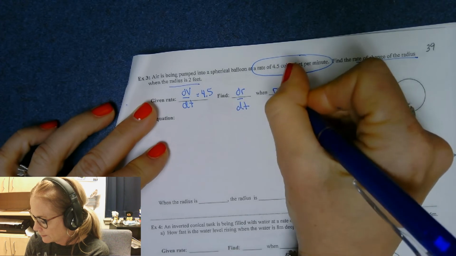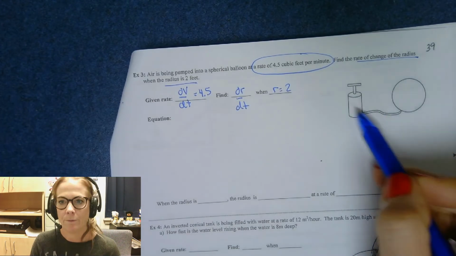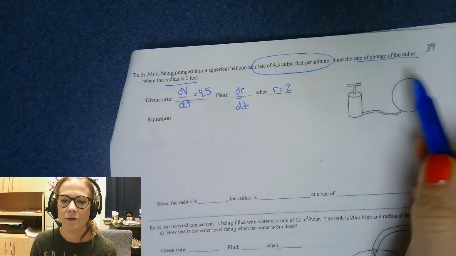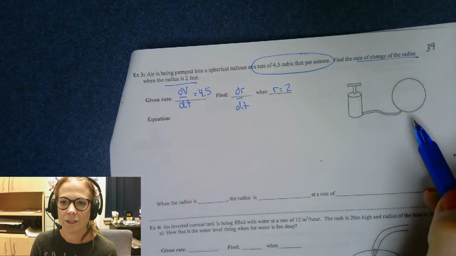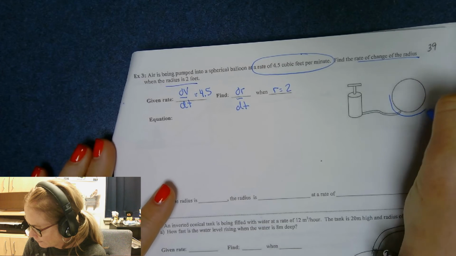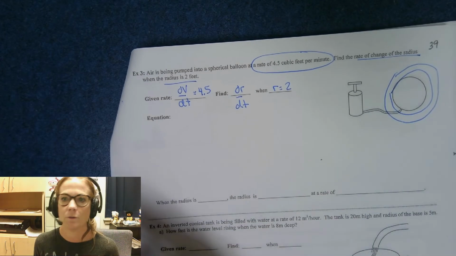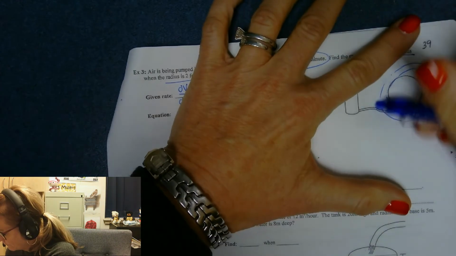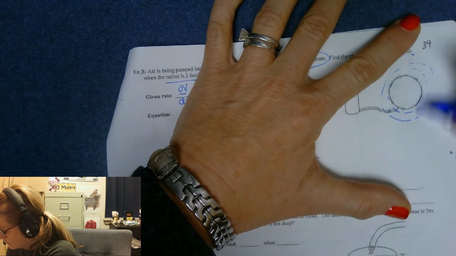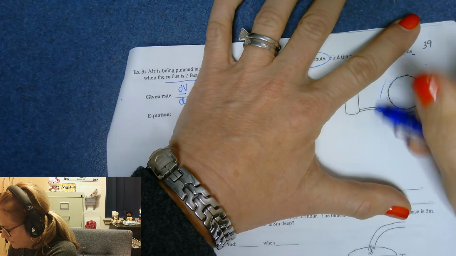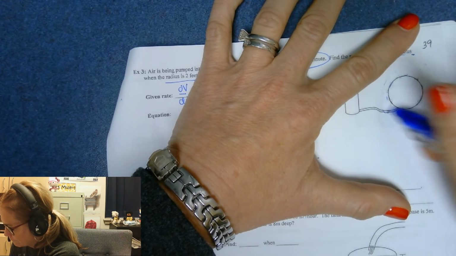when the radius is 2 feet. That's our time stop. We're going to stop the problem so that we're blowing up this balloon. The volume is obviously changing as the radius changes. It's getting bigger and bigger. My circles aren't so great over there, but that's what's happening. All right, so everything's changing here. There's no constants. So let's start our process.